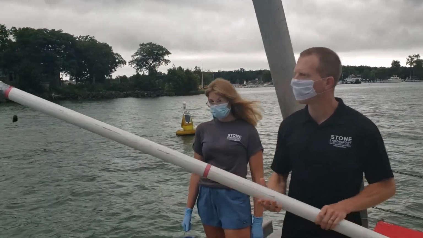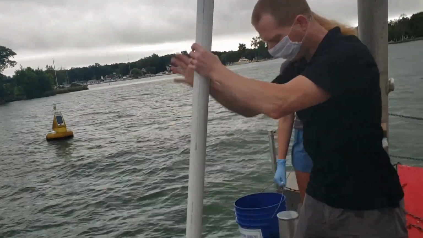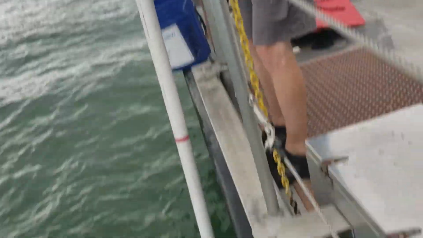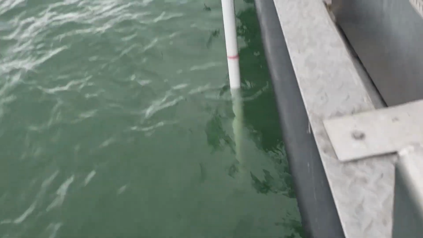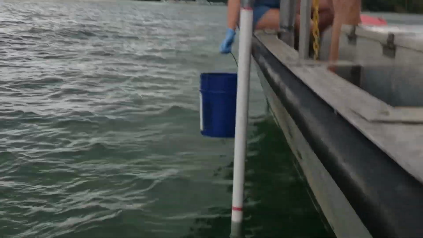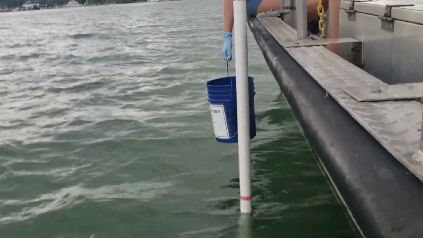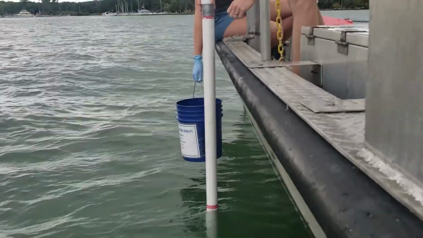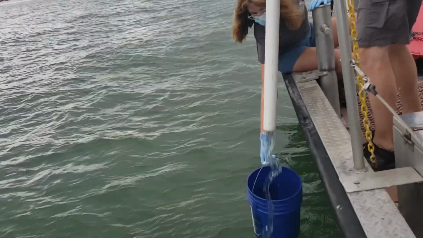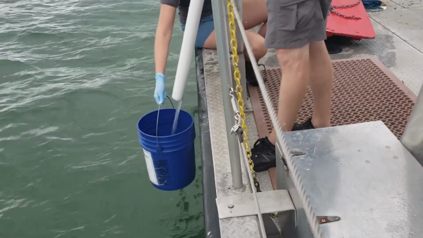How this works, we're going to lower it into the lake, nice and slowly. Then I'm going to cap it, and this is analogous to putting a straw in a glass of water, putting your finger on the straw and pulling it out. The water remains in the straw. Water is going to remain in the sampler, slowly pours out.